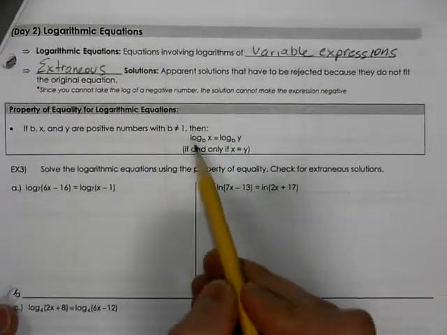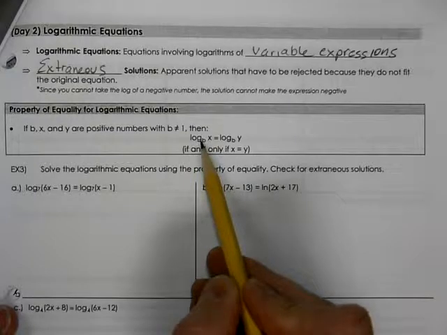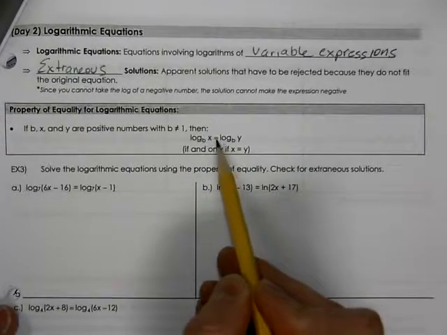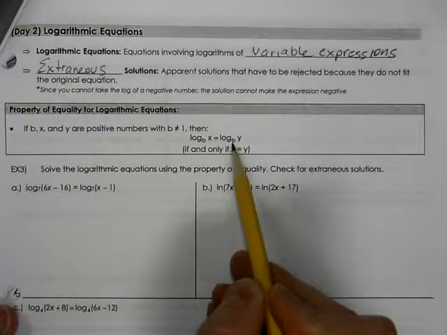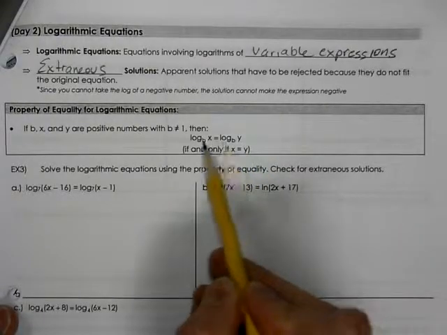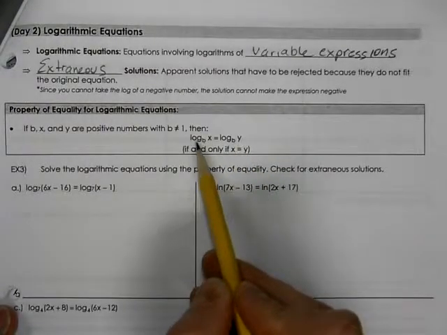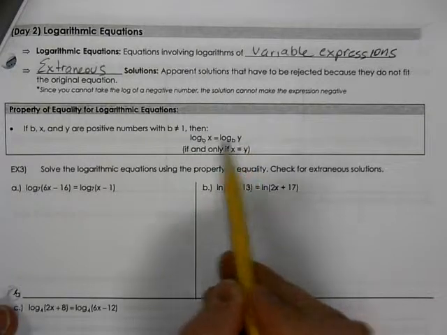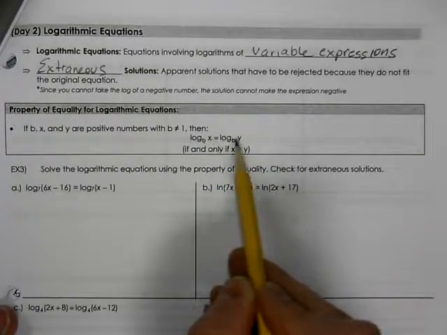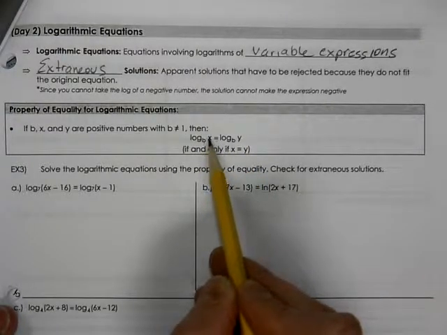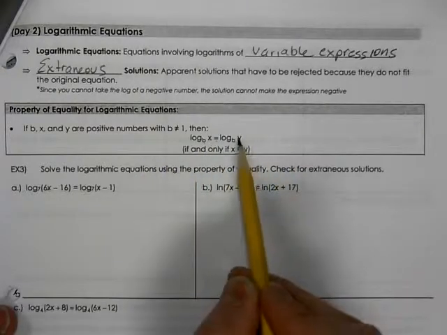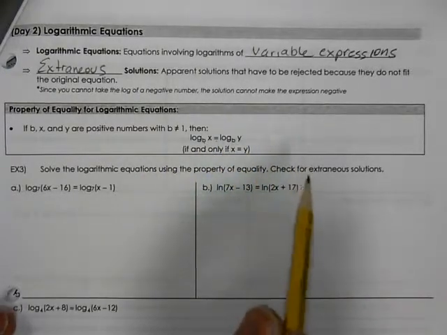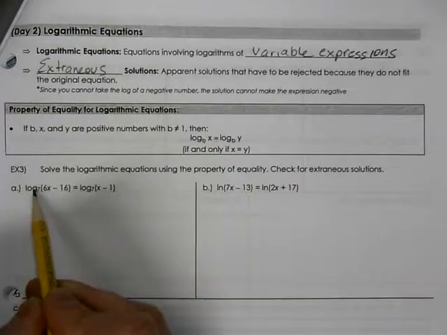So the way we're going to work at these, we're going to take the logarithm base b of x equals the logarithm base b of y. As long as the bases are the same, we're going to look past the logs, because it's equal, and look into our two expressions, our x and, in this case, the y, and set those equal to each other and try to solve.